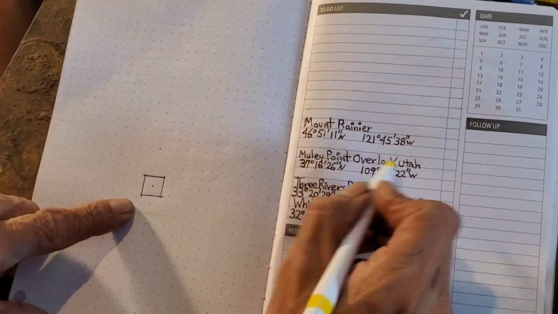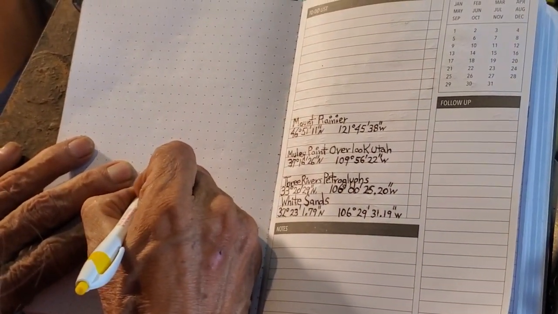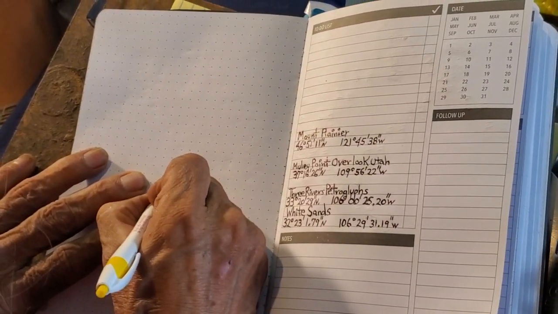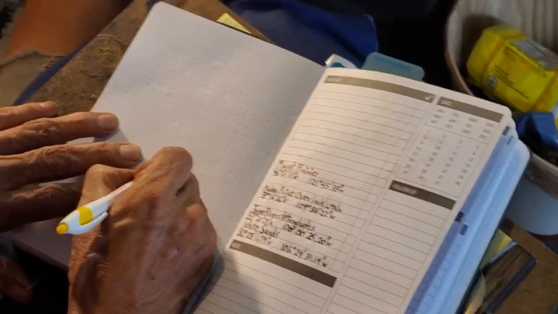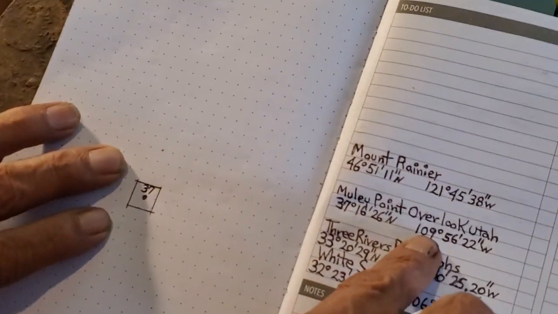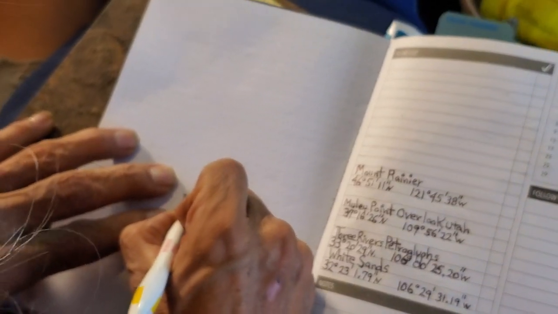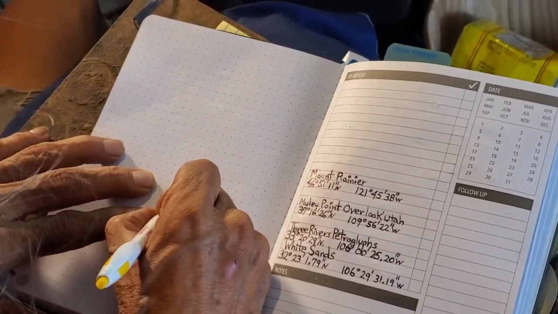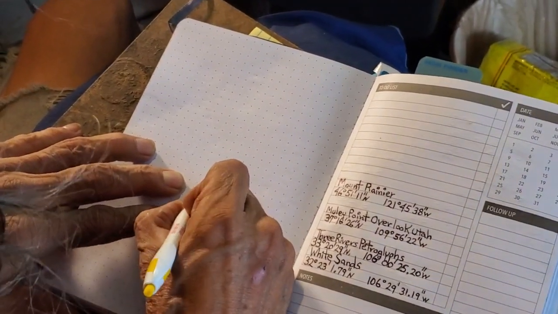Then I go to Muley Point Overlook, 37 degrees latitude. To make it even clearer, I'm going to put a big circle there so I know exactly which block it is. There's my 37 right there. Then that 109, which is the longitude, I put on the bottom, which is the number underneath. So basically each square and block is really made out of latitudes and longitudes in reality. Real latitudes and longitudes, not just made up numbers.